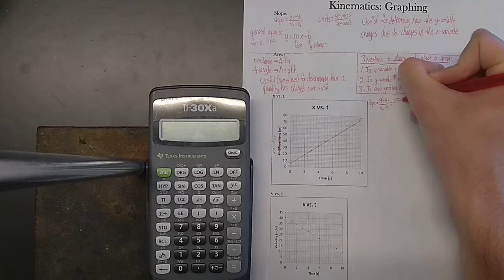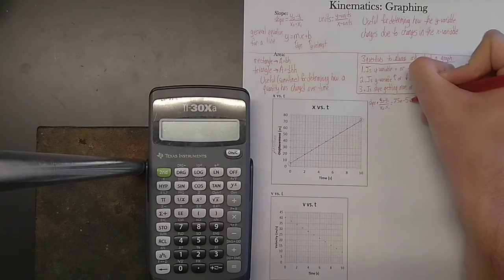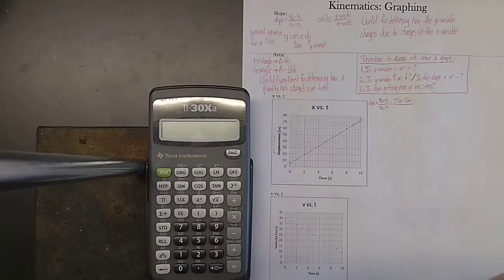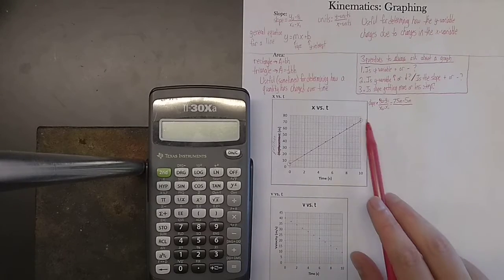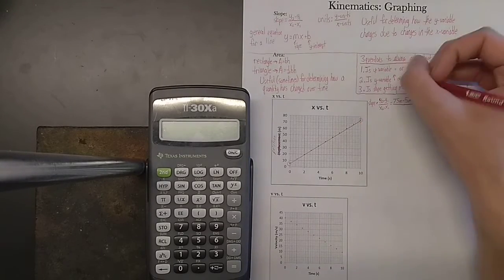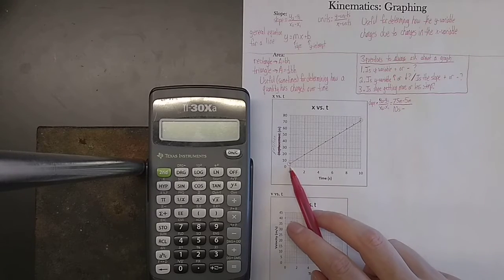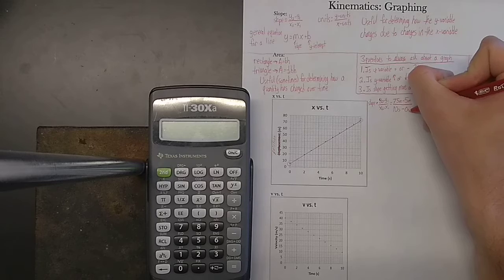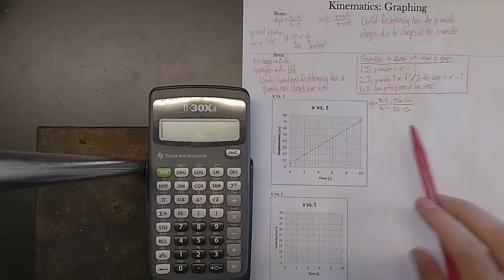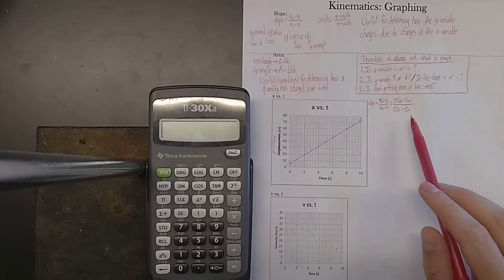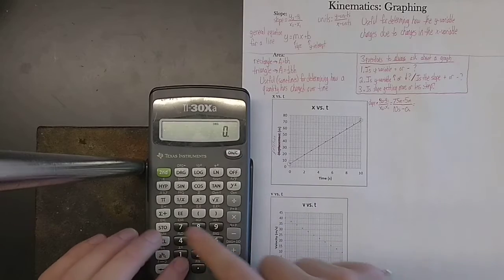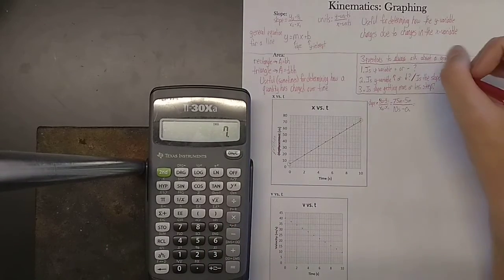So we're going to do 75 meters minus 5 meters. And the x-coordinates, remember that's down here. The 75 meter point is at 10 seconds. This is 0 seconds. So we do the calculations real quick. 75 minus 5 is 70. 10 minus 0 is 10. 70 divided by 10 is 7.